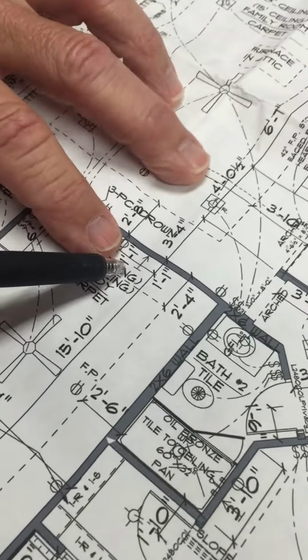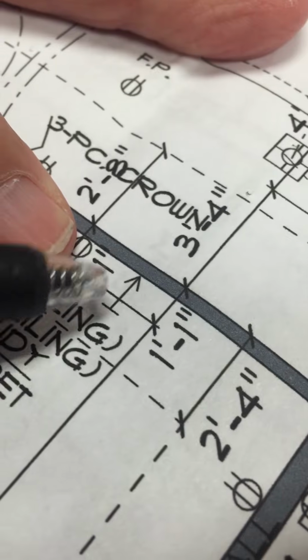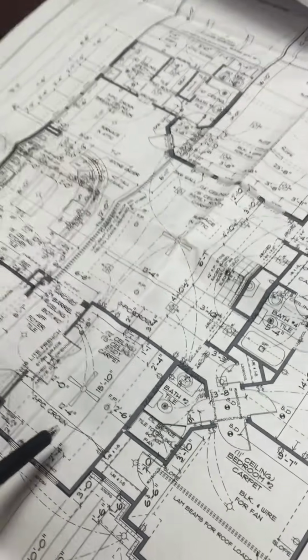There's another symbol right here that looks like a V with a T in it. That's TV. That is a cable. That's what we have in there. Now we've covered all the symbols in that room.